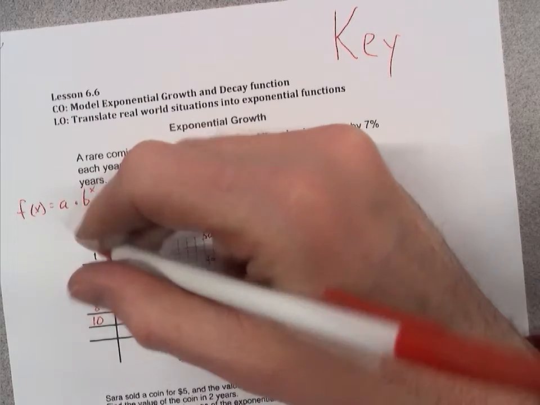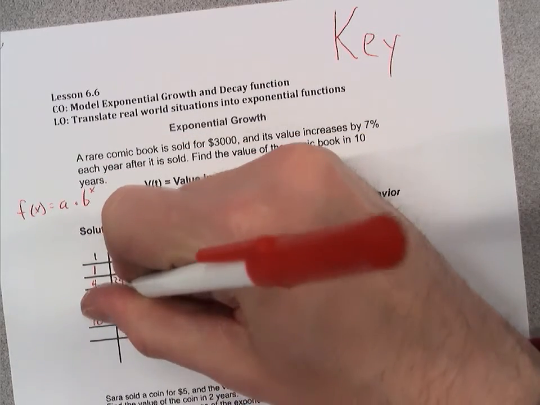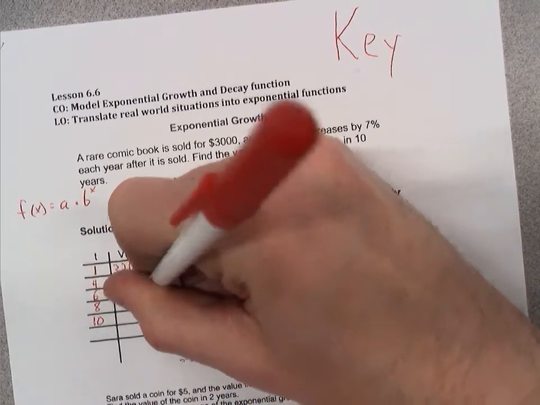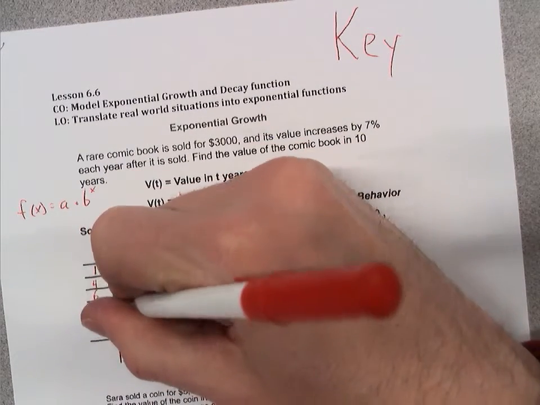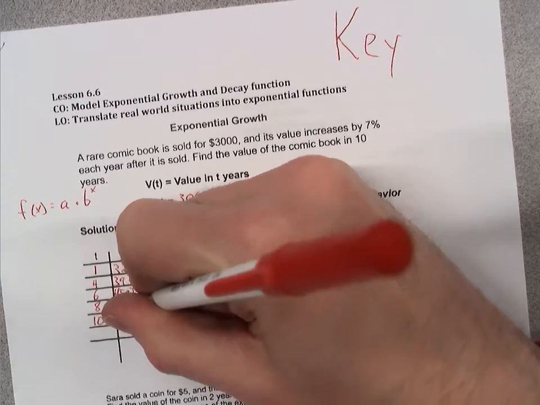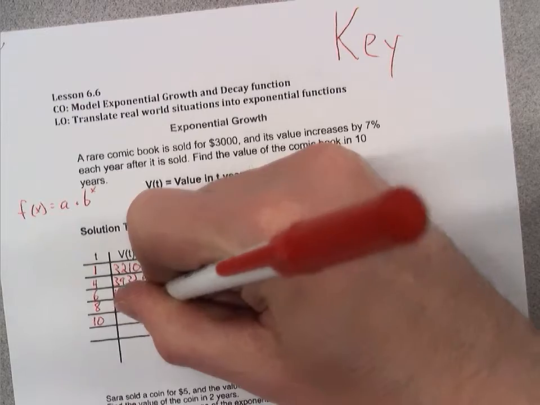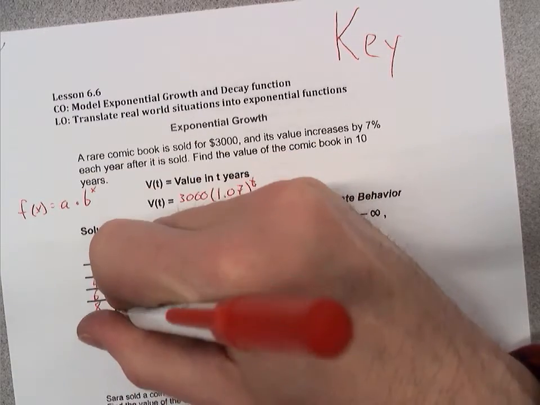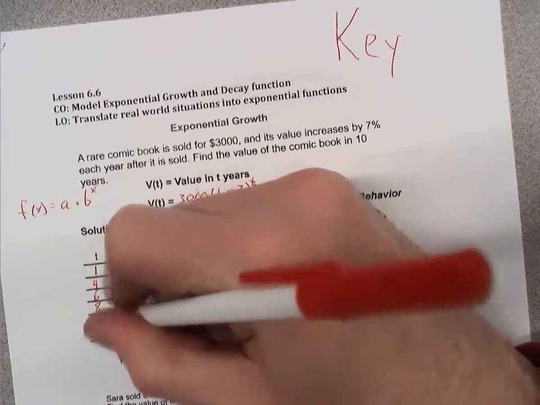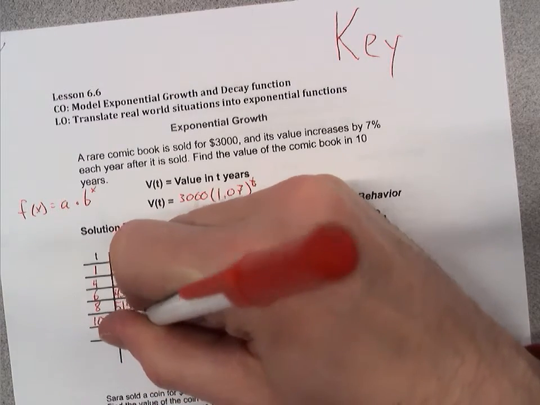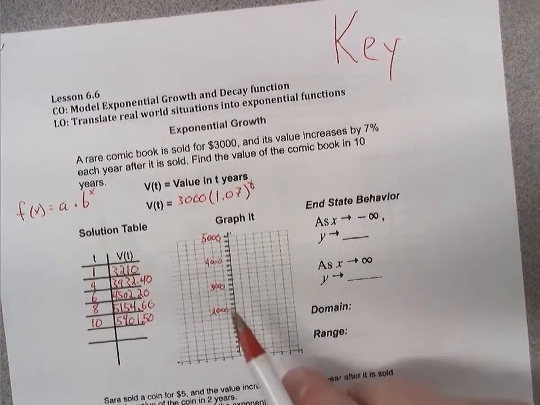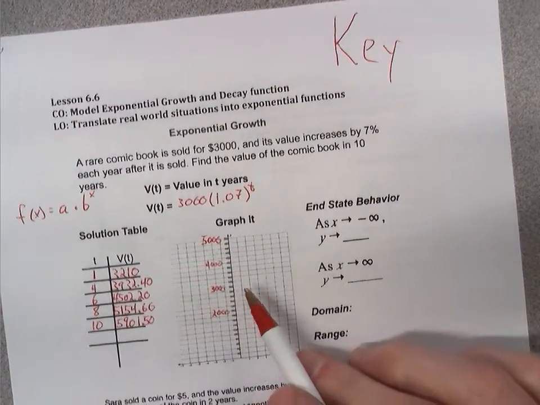And then in 6 years, it'd be at $4,502.20. After 8 years, it'd be at $5,154.60. And in 10 years, we'd be up past $5,901.50.